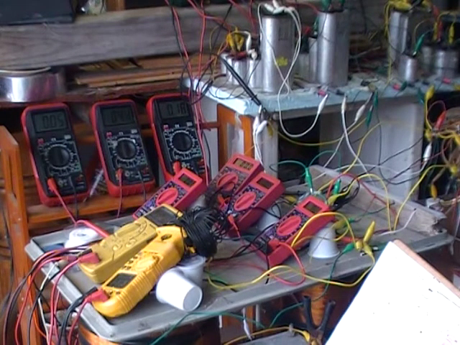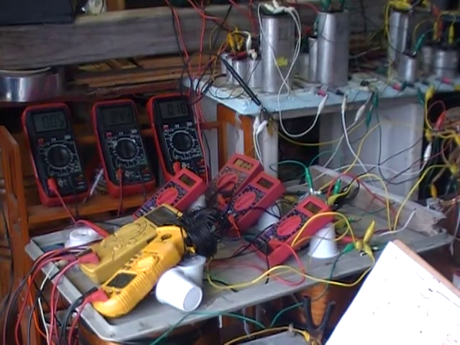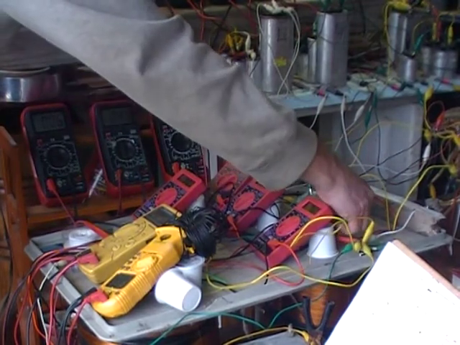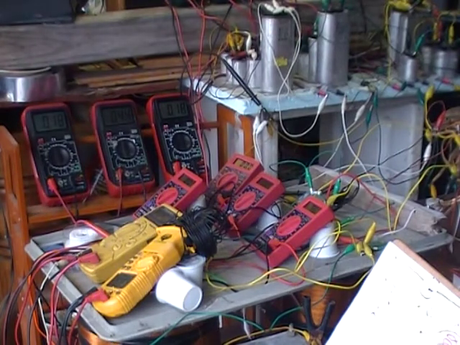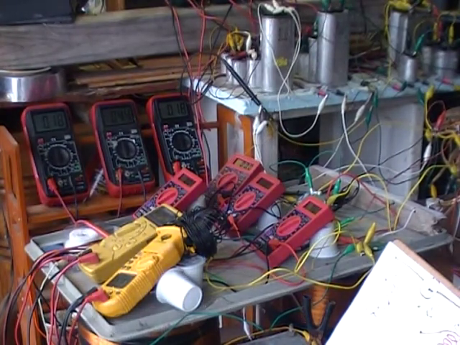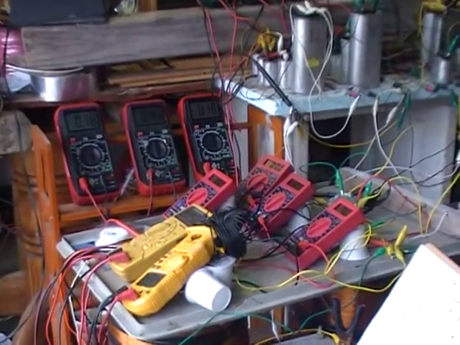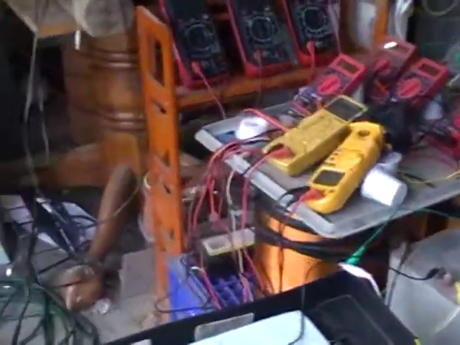We'll go ahead and energize all 3. And that's what we got on our zero field amperage.